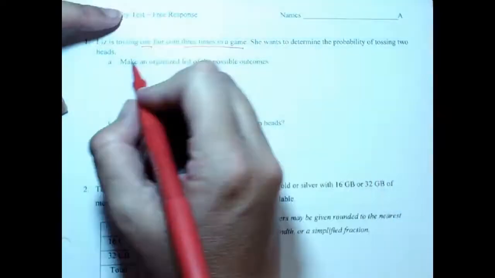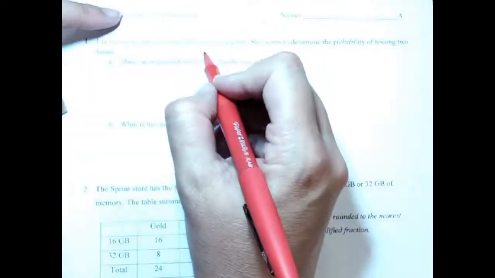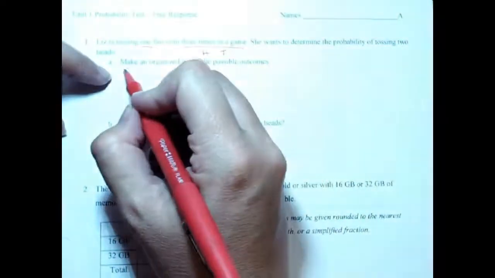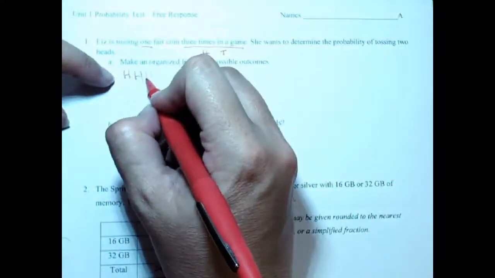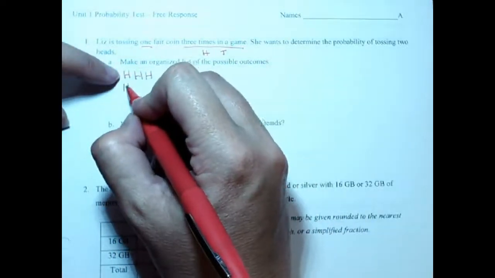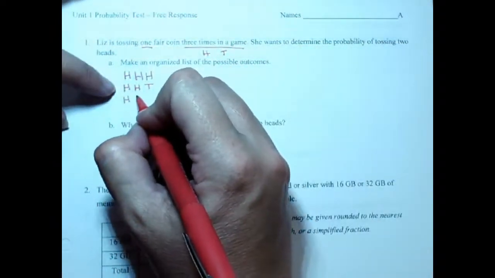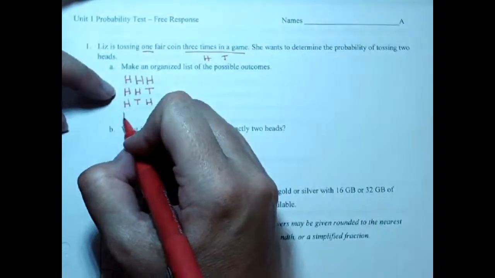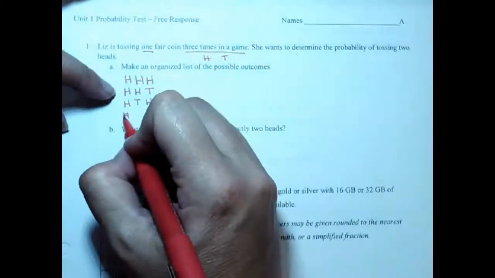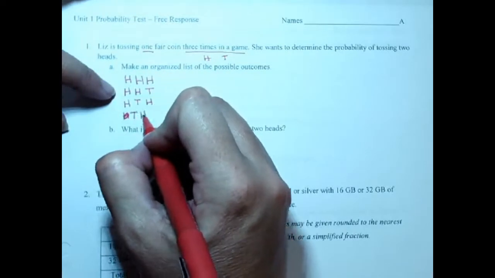So if I toss a coin, I can get either a heads or a tails. So on my first coin, I could get a heads. And let's just say what could happen. I could get 3 heads. Or I could get a heads, and a tail. Or I could get a heads, then a tails, then a heads. Or I could get a heads, I want to do it this way, tails, heads, heads.